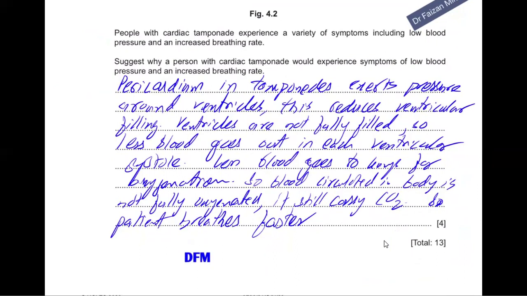So, the pericardium in tamponade exerts pressure around the ventricle. This reduces ventricular filling. Ventricles are not fully filled, so less blood goes out in each ventricular systole. Less blood goes to the lungs for oxygenation. So the blood circulated is not fully oxygenated and still carries a lot of carbon dioxide. So the patient starts to breathe faster. That's what you can just mention in this answer.